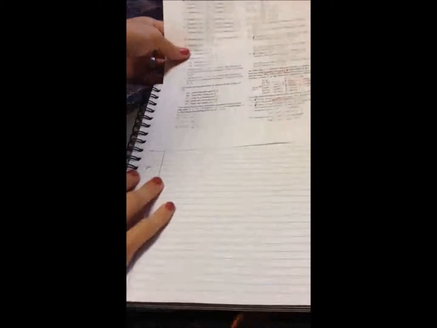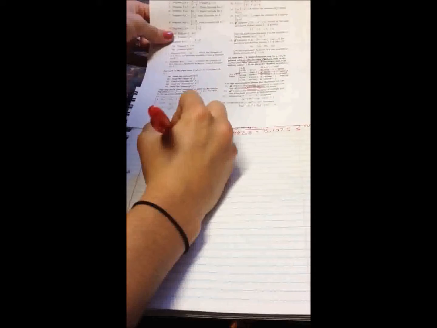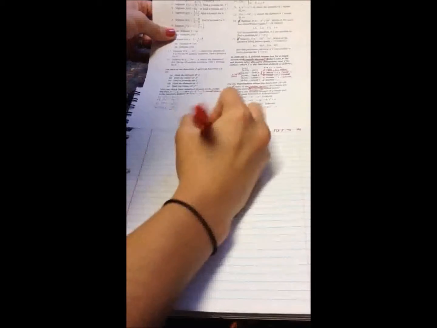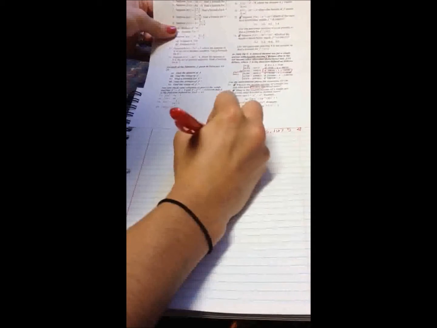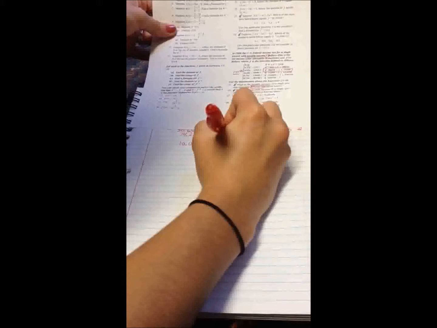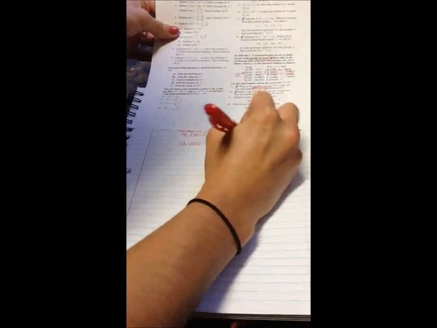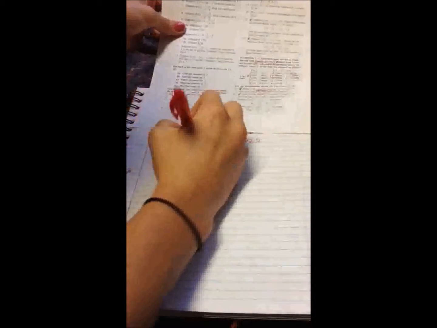So we're going to use this function for number 25. So we have 10,000 equals 0.25t minus 3,442.5. Now we need to isolate our t.